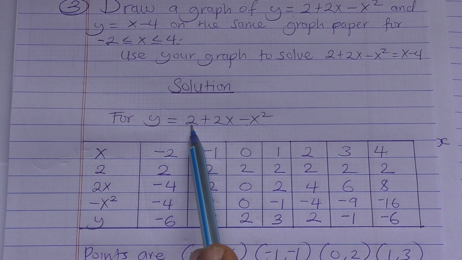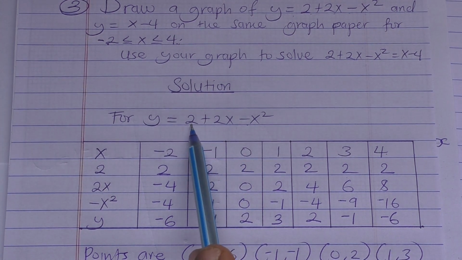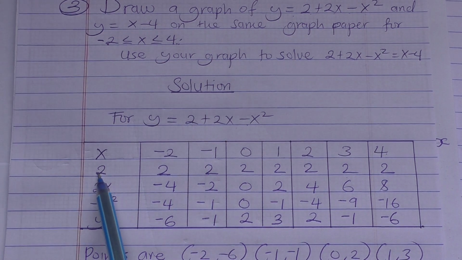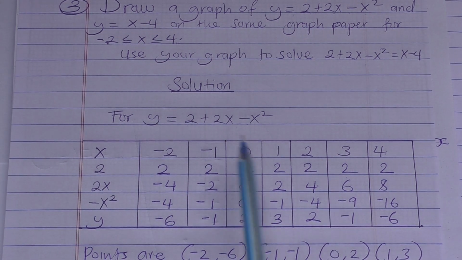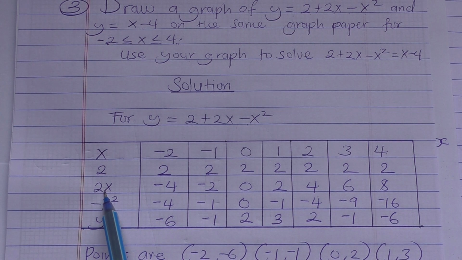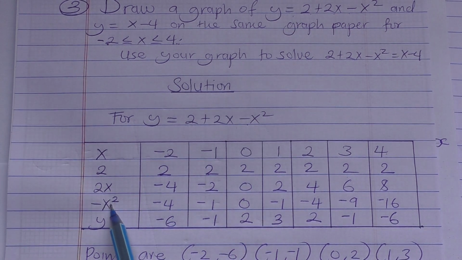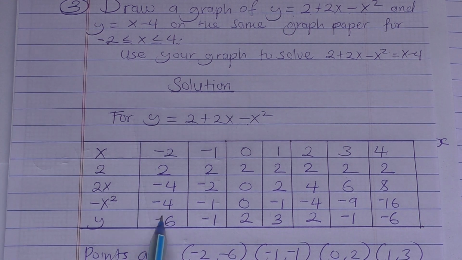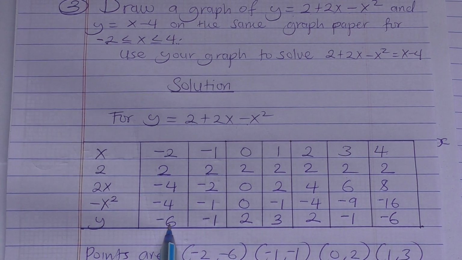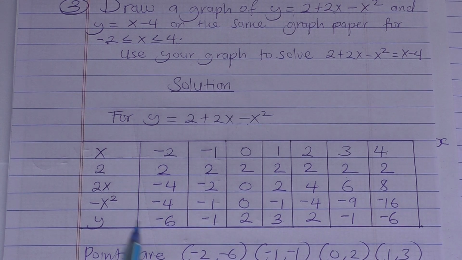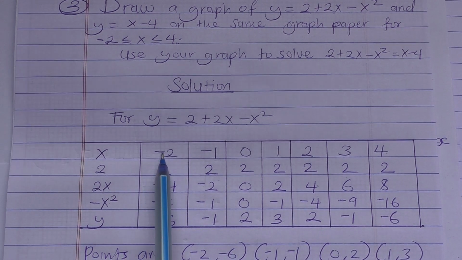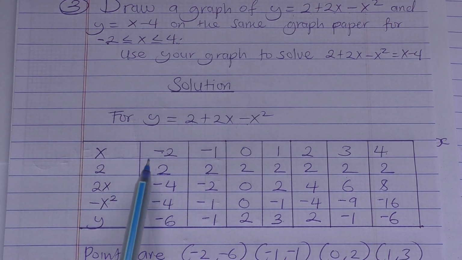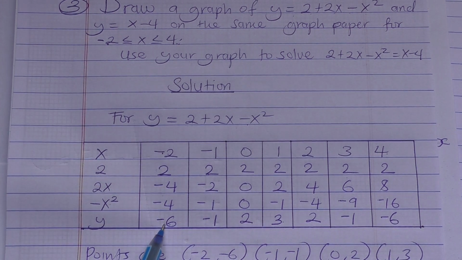Remember, we split this equation into 3 terms. We shall have the constant first, that is 2. We shall have 2x and then minus x squared. Then we simplify and get the values of y. The points are gotten by getting the x value and y value.